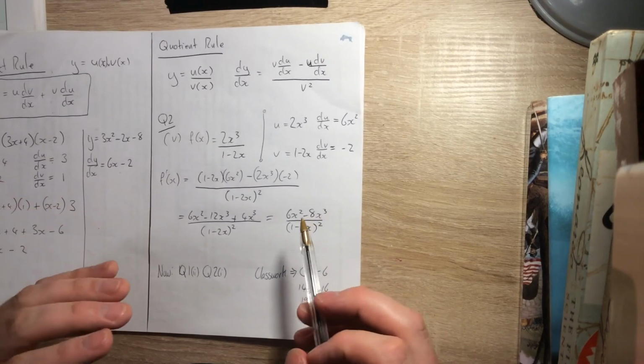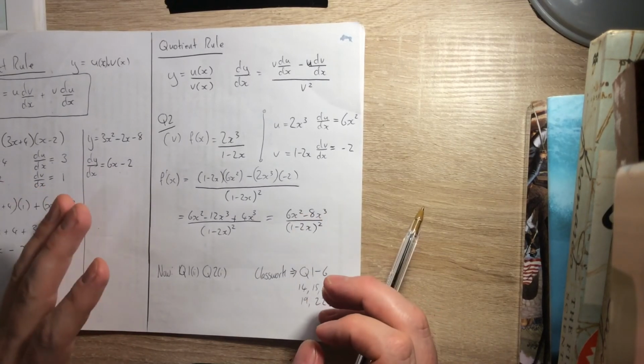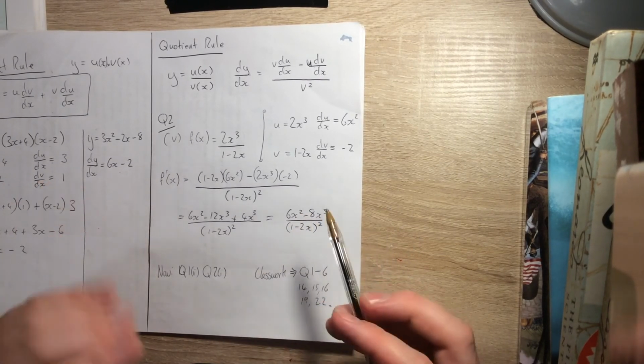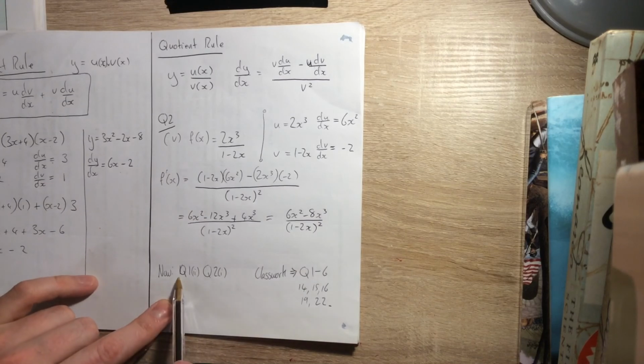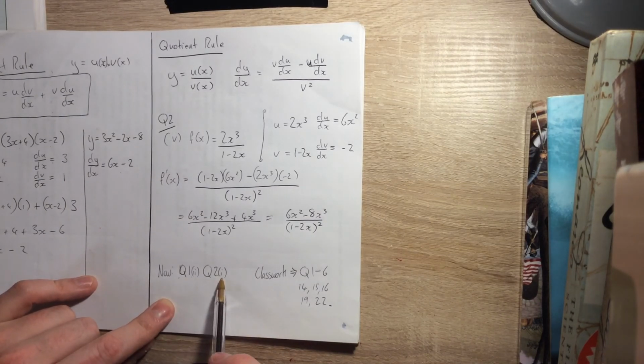So these are two very straightforward rules. Now this exercise also contains something called the chain rule that I'm going to deal with in the next video. So for now, I'd like you to do question 1 part 2 and question 2 part 1.